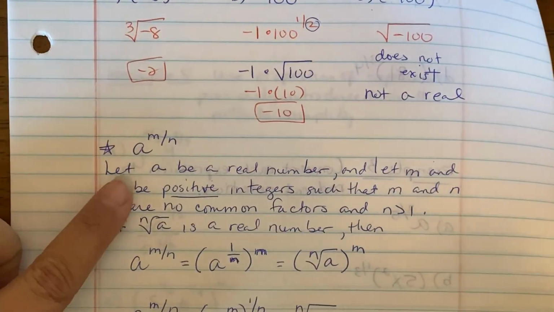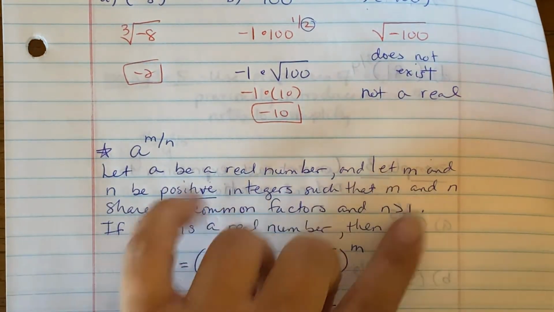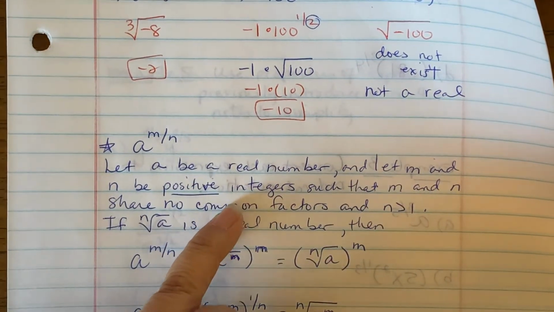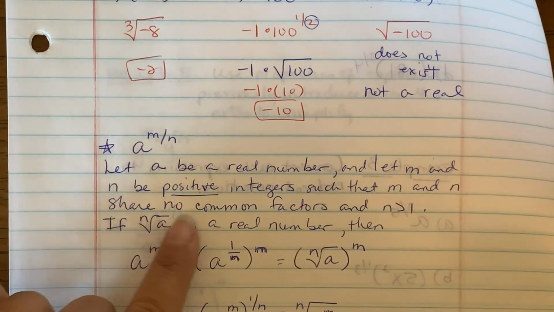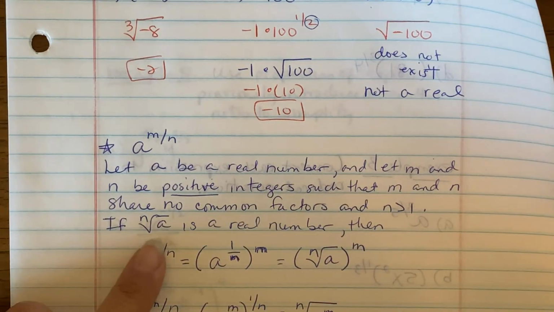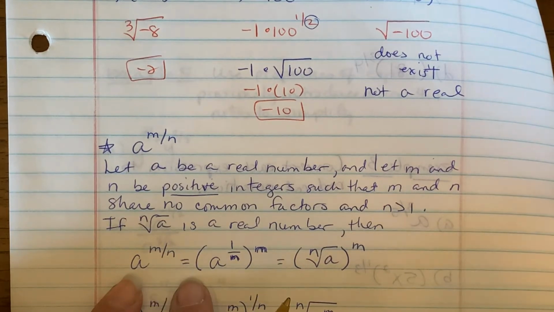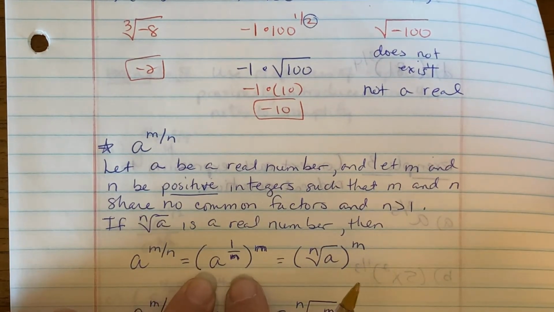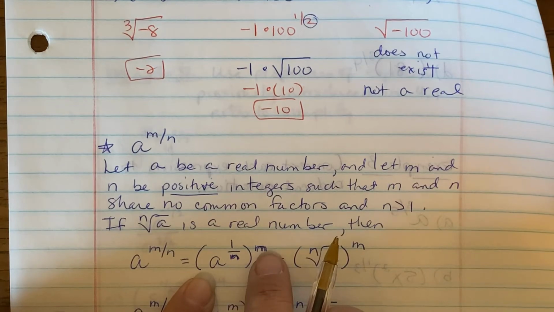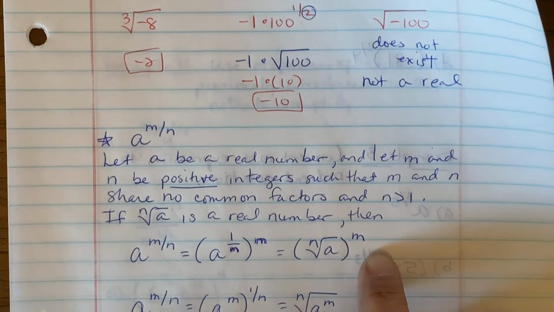Next definition, a to the m over n. So we're going to let a be a real number and let m and n be positive integers such that m and n share no common factors and n is greater than 1. So if the nth root of a is a real number, then I can write a to the m over n equaling, in parentheses, a to the 1 over n raised to the m power, which means the nth root of a to the m power.